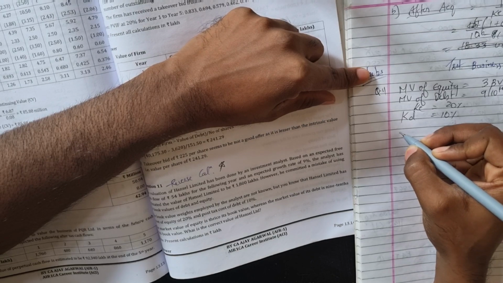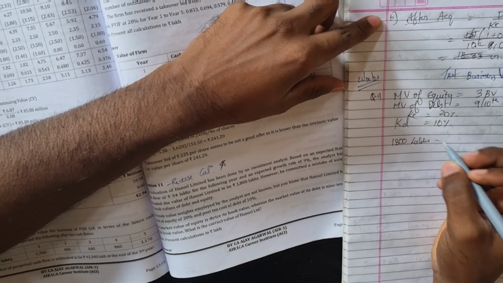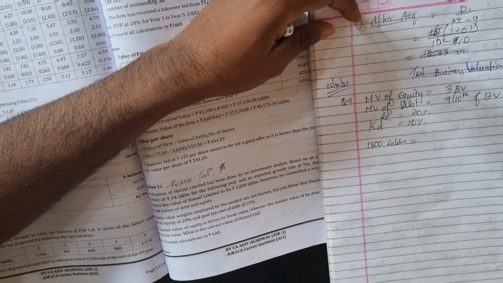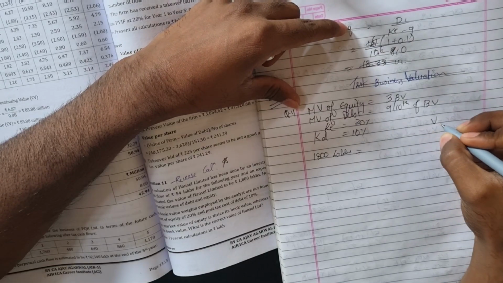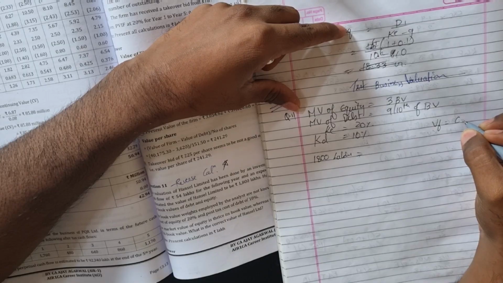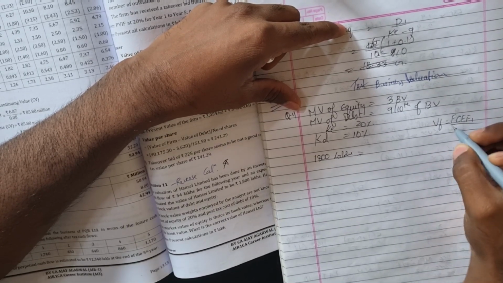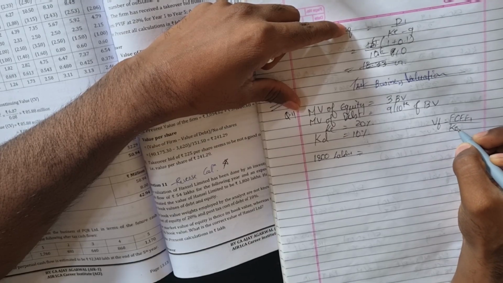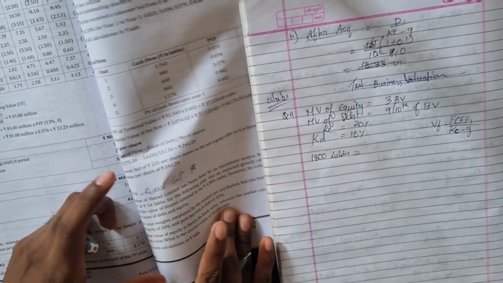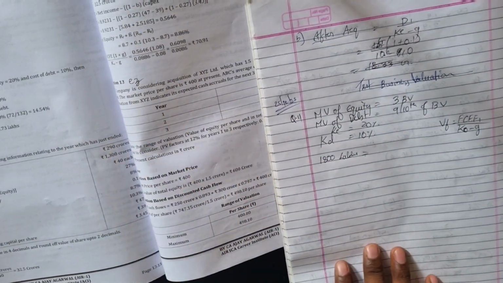The value of firm is equal to 1,800 lakhs. Okay, how do we calculate value of firm? See, what is the value of firm? It is cash flow. Okay, so we'll denote it as FCFF1, for the next year, divided by KO minus G, right? It should be KO minus G, because it will be growing.